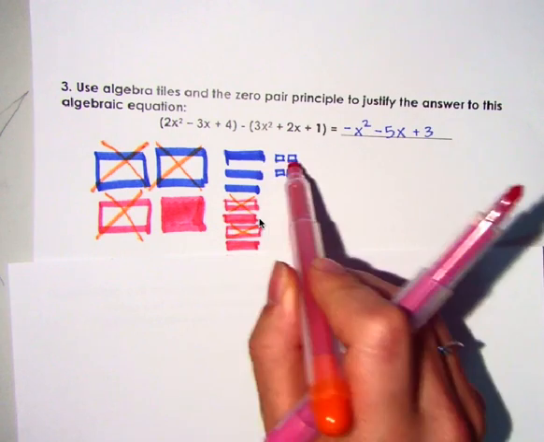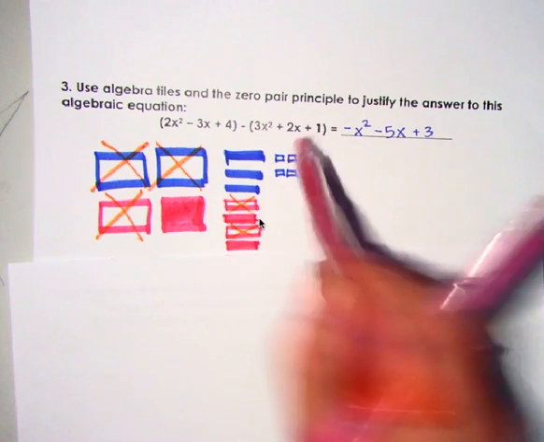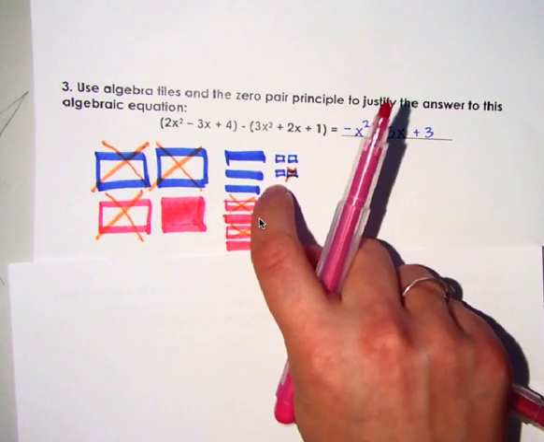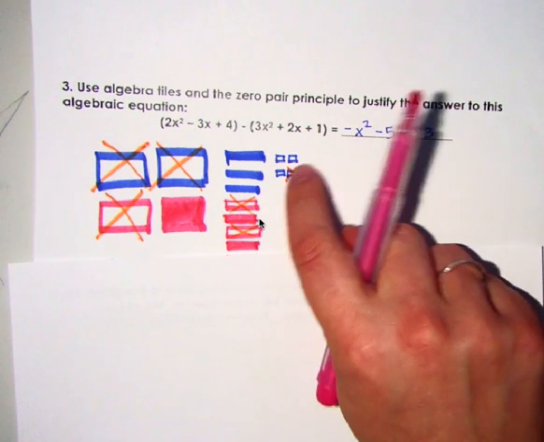And then you have 4 positives and you want to take away 1 positive. Do you have 1 to give? Yes, you do. All right, so let's make sure that we have a negative x squared, then we have 1, 2, 3, 4, 5 negative x's and 3 positive ones.